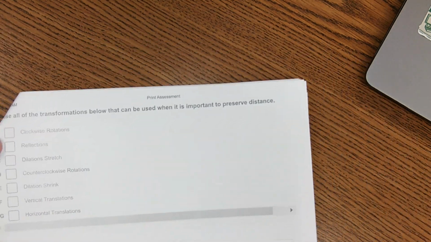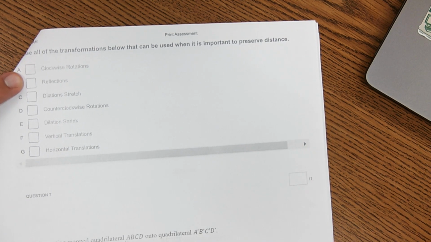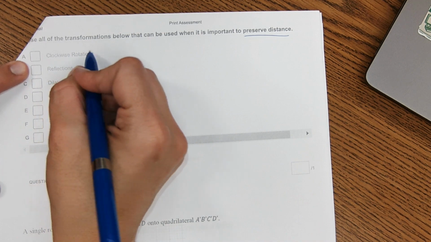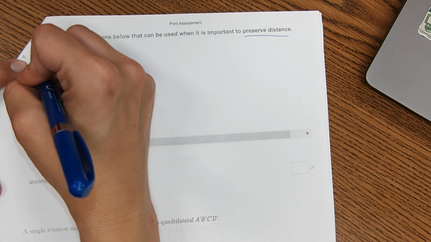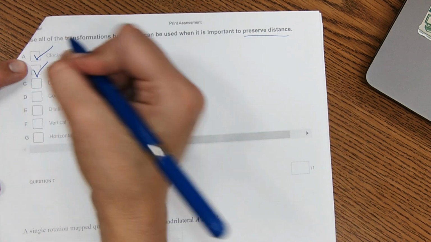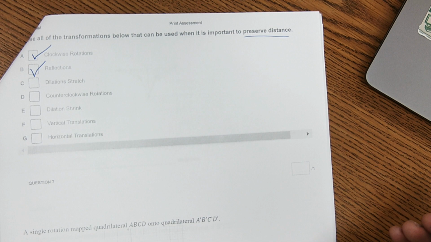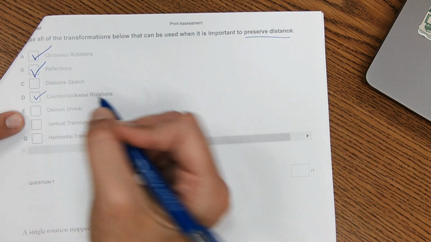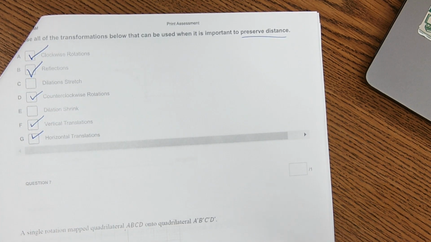Okay, so on the next page, choose all the transformations below that can be used when it's important to preserve distance. Preserve distance. So clockwise rotation, changing location, but distance and the size of the shape is the same, so it preserves distance. Reflection preserves distance. Dilation would not preserve distance. Clockwise rotation, yes. Dilation, no. And then these two. So dilations are the ones that don't preserve distance.